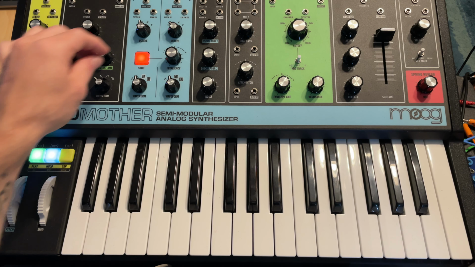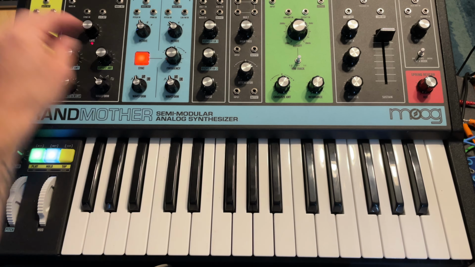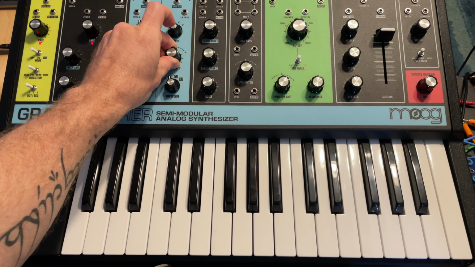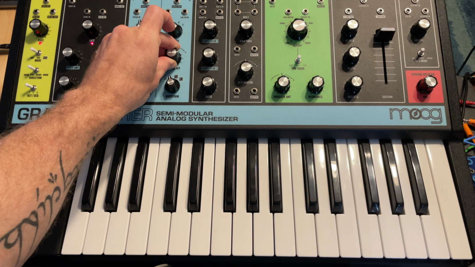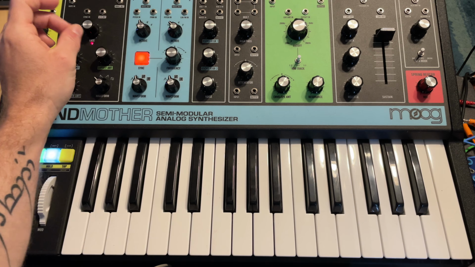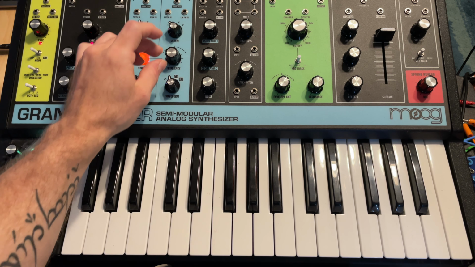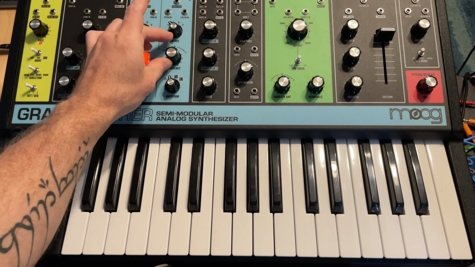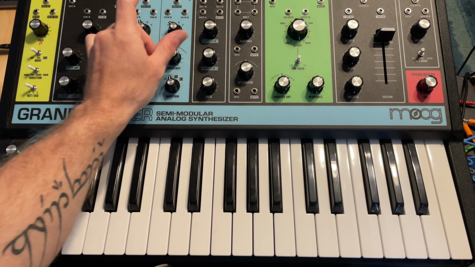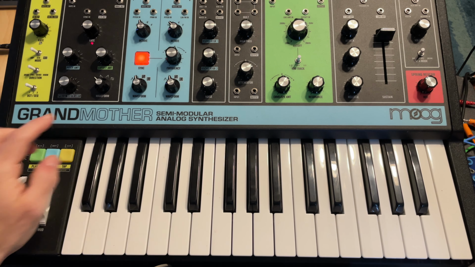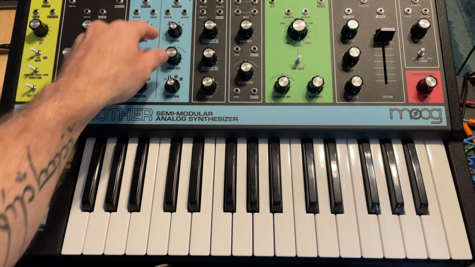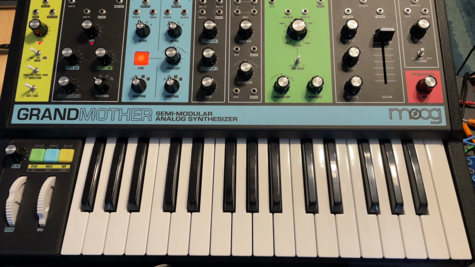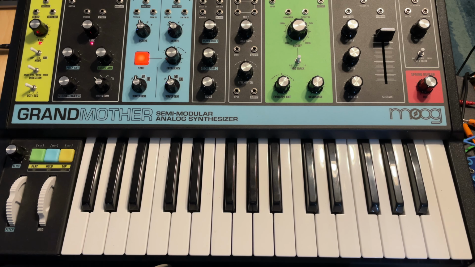So, for example, okay, you hear there's a lot in there. The higher we offset the second oscillator, the brighter it gets. In practical terms, that's what you need to know.